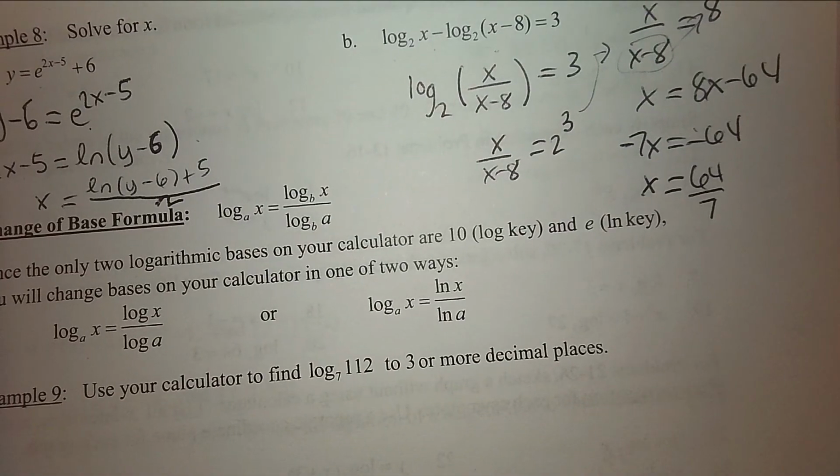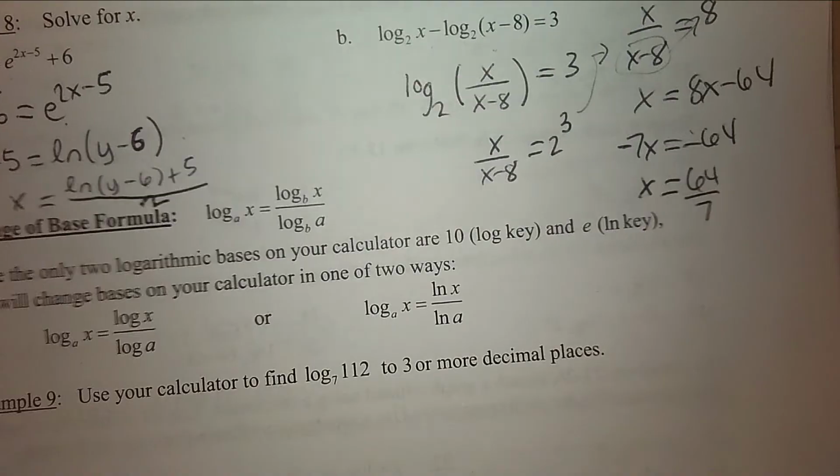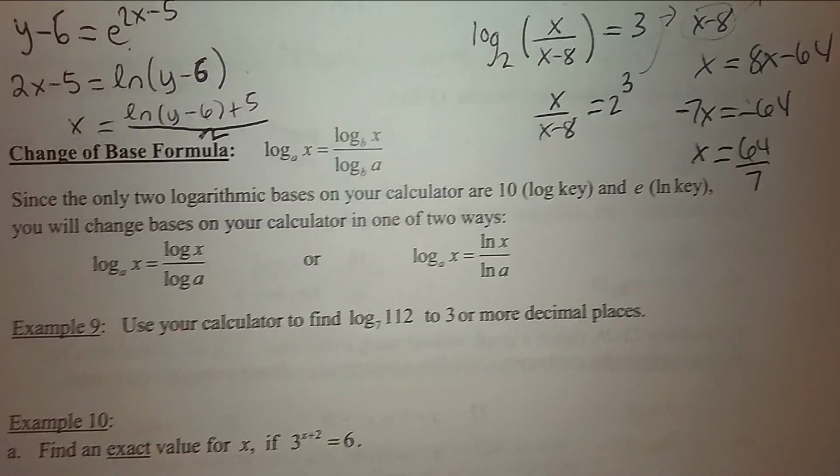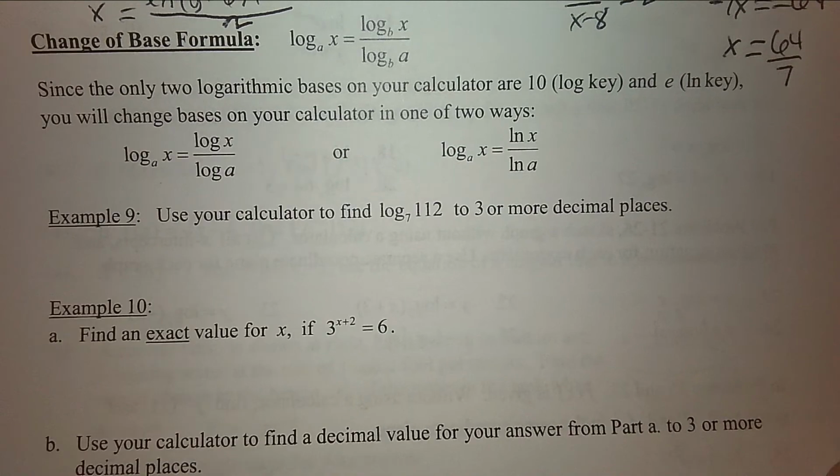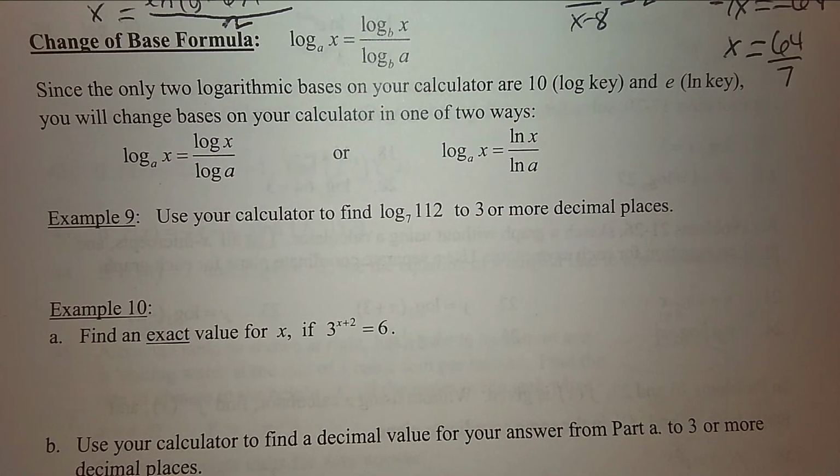Change of base formula. You know what? Take out your calculator. And the fun part is, if you're allowed to use your calculator, you don't need to change the base, because you have the fancy-dancy one that you can put any base in.